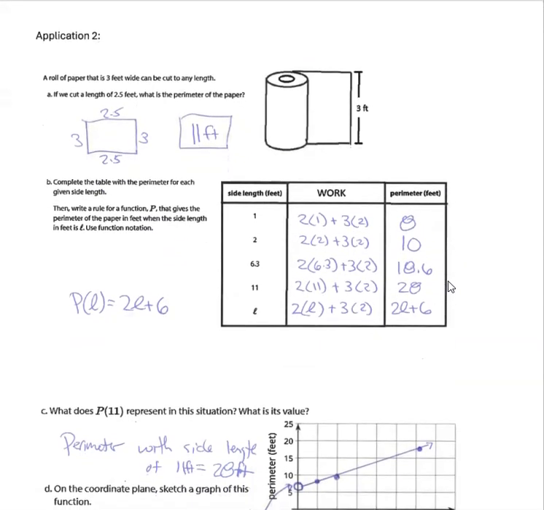Now we did the same thing on this one right here. This is saying you have a giant roll of paper. It is 3 feet wide, and you can pull out as much as you want. You can pull out an inch, a foot, 2 feet, 3 feet, 10 feet. You can do whatever. And when you cut it off, you are going to have a new figure. That figure will have both an area and a perimeter.